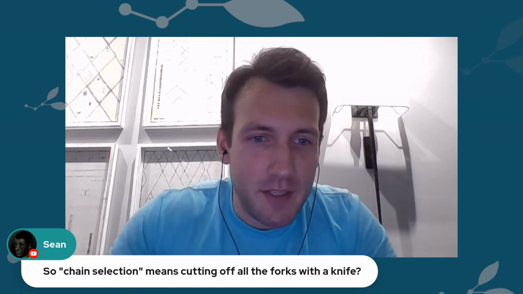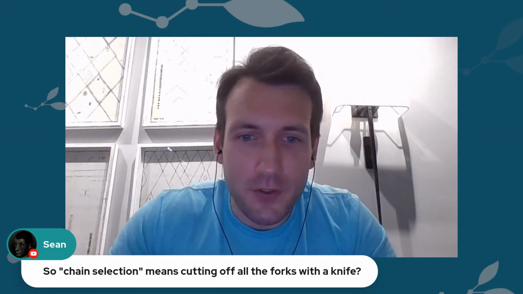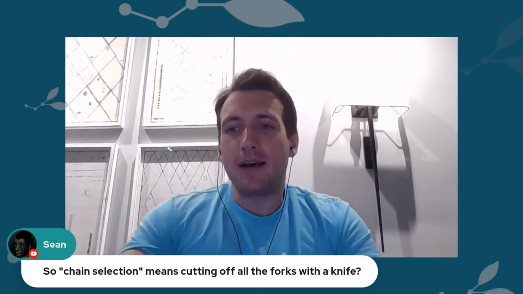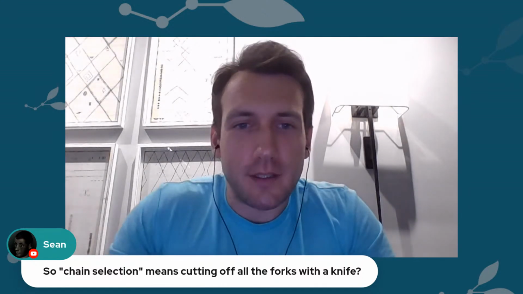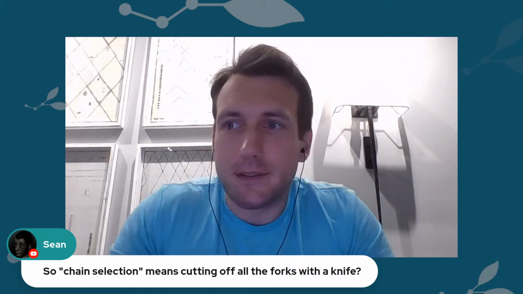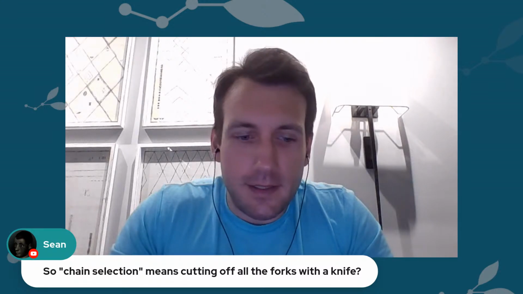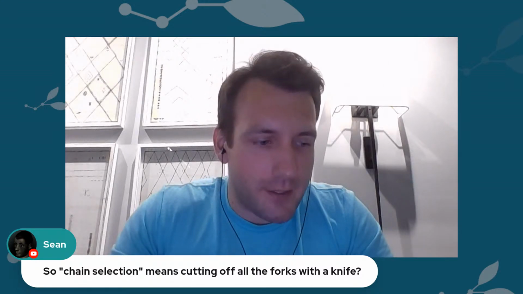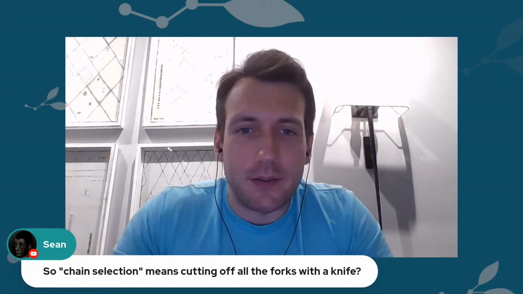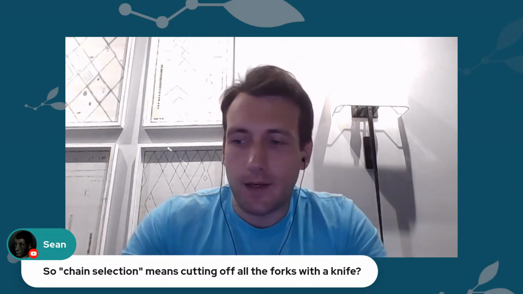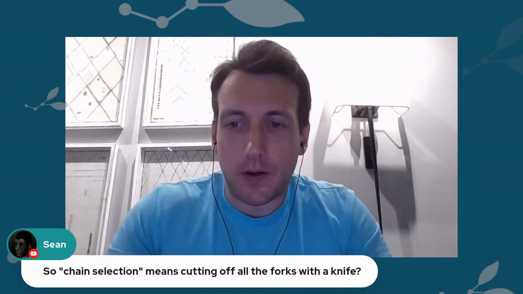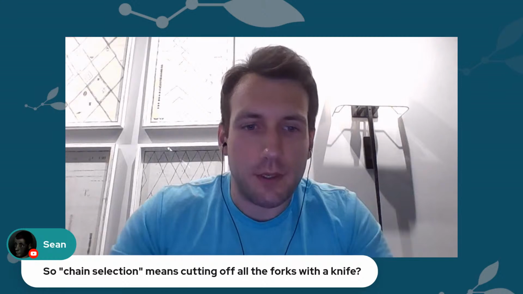So chain selection means cutting off all the forks with a knife. I suppose you could say that. I feel like the chain selection rule is the knife that cuts out all the bogus chains. Yeah, it's a filtration rule that applies to all blockchain protocols, right?